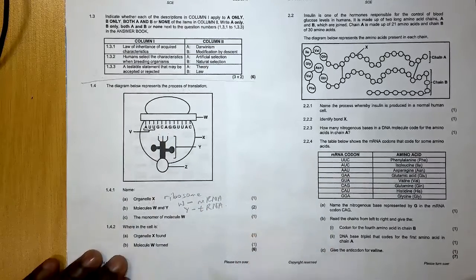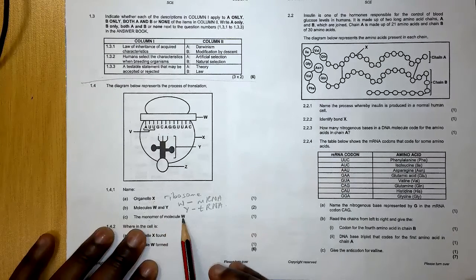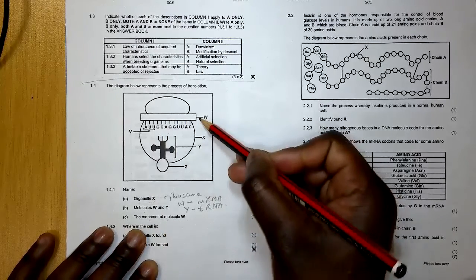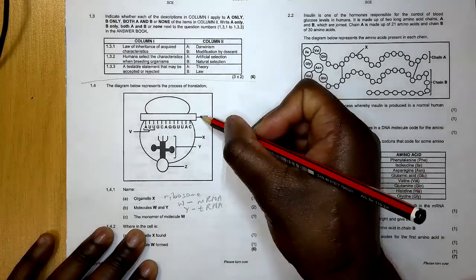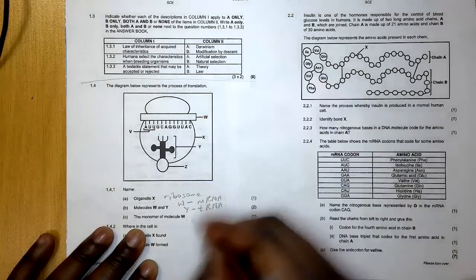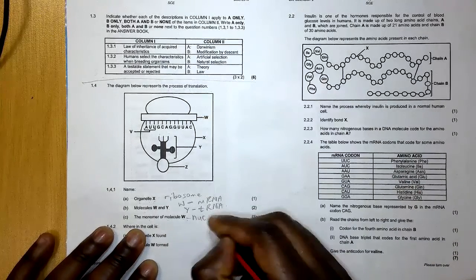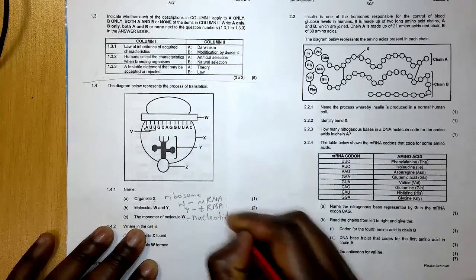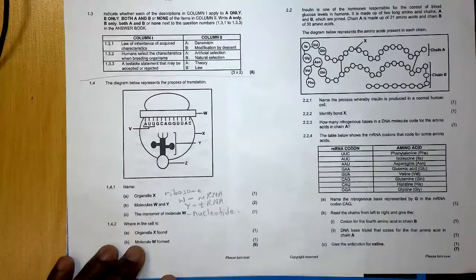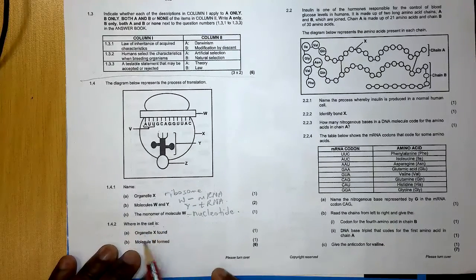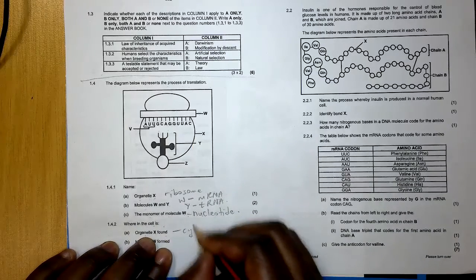Okay. Then the monomer of molecule W. Molecule W is an RNA, messenger RNA. So what is our monomer? It's nucleotide. Now, where in the cell is organelle X found? Organelle X is our ribosome. Where is it found? Cytoplasm.